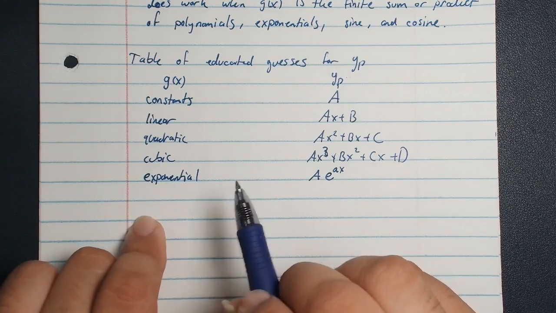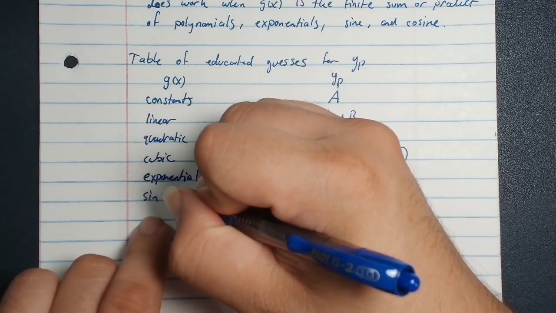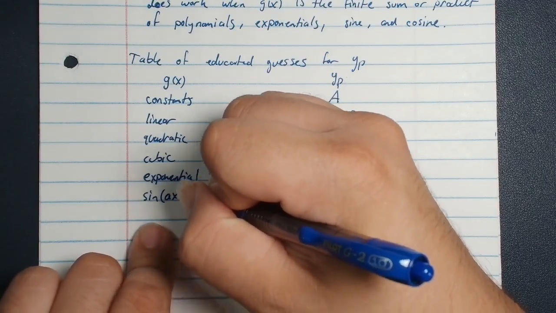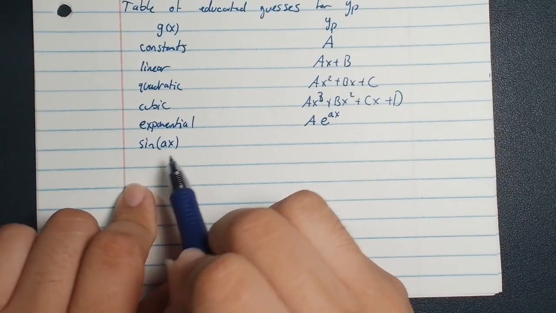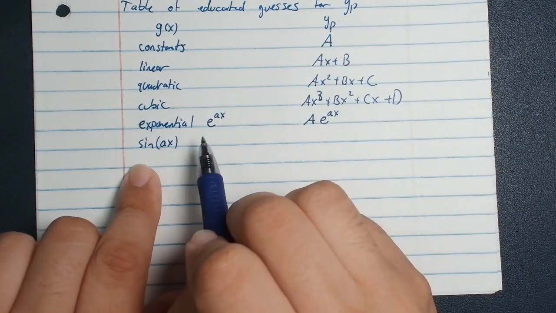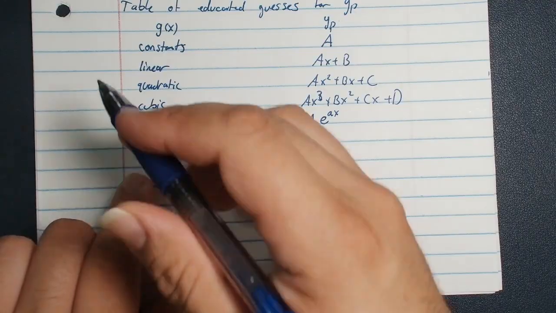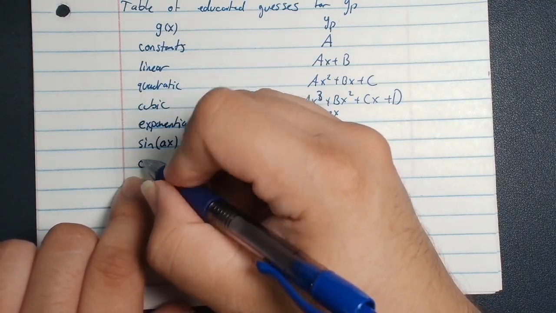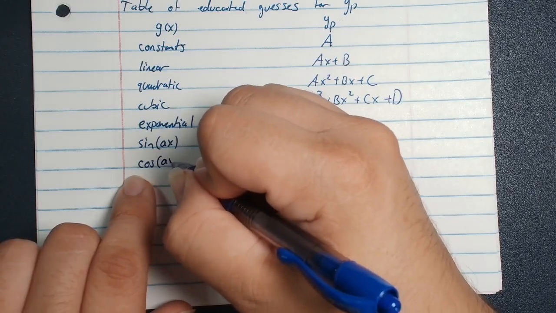For sine and cosine, that doesn't have to be sine of x and cosine of x. It can be sine of 2x or 3x or 4x. In fact, same thing over here. It can be e to the x or e to the 2x or e to the whatever x. Same thing with sine and cosine. They don't have to be just sine x or cosine x. They can be sine of 2x, 3x, 4x, or whatever we need.